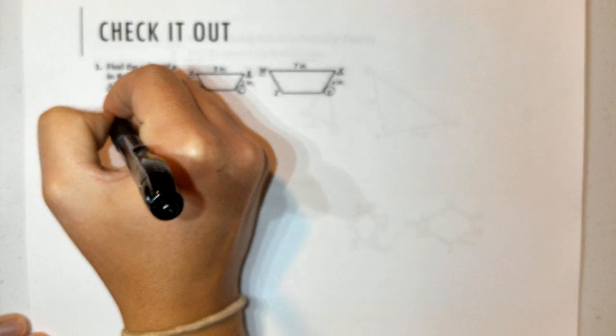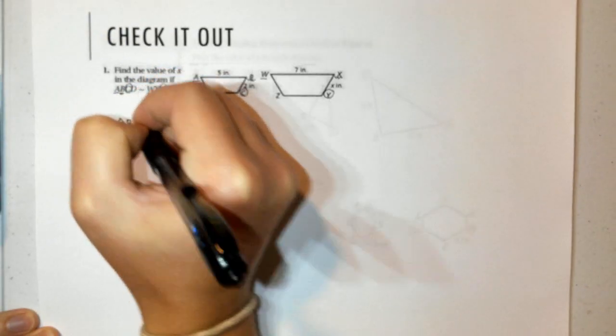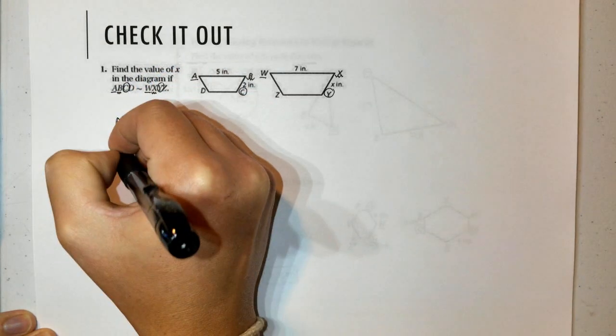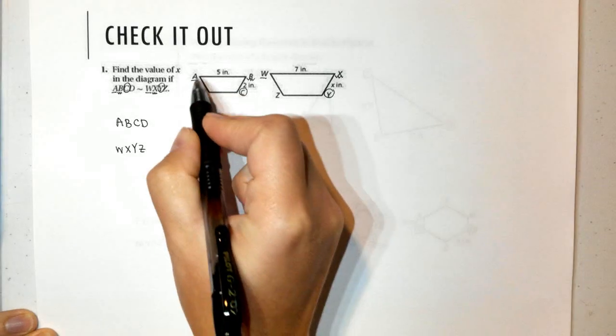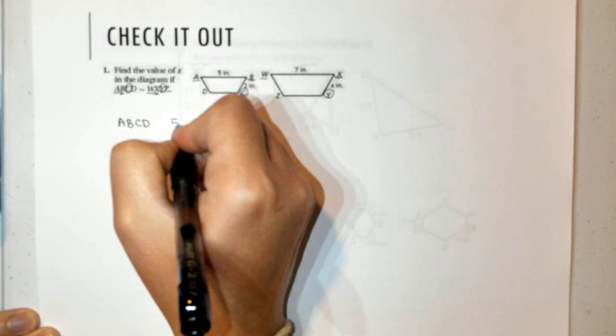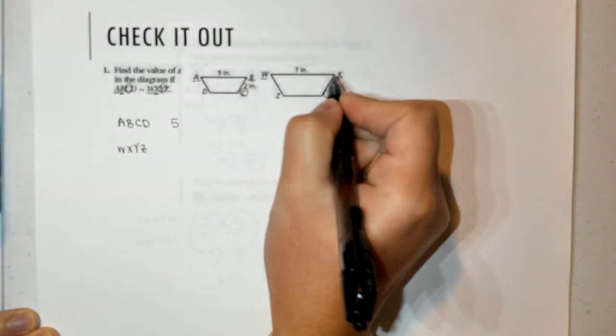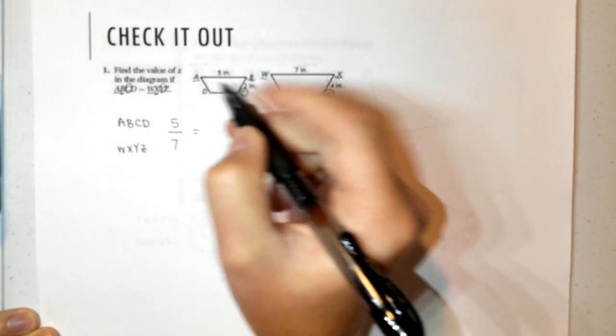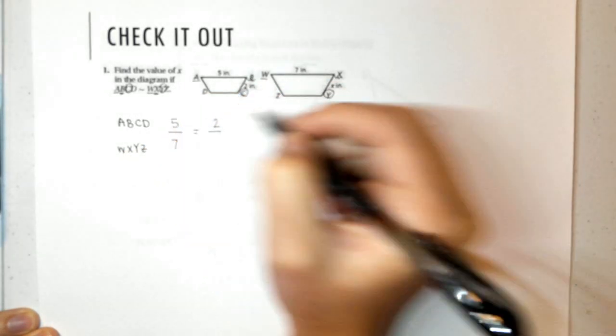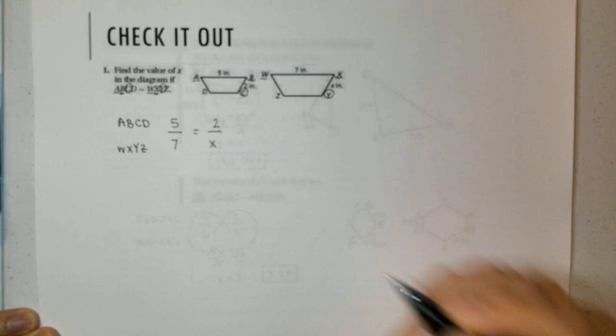So I have figure ABCD and WXYZ. AB is 5, and AB corresponds to WX, which is 7, so I have 5 over 7 equals BC, which is 2, and then XY corresponds to BC, so that is x.